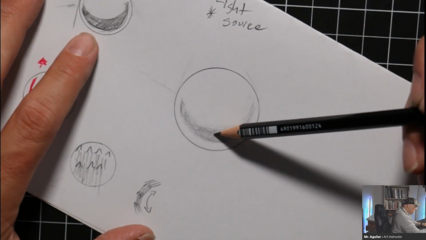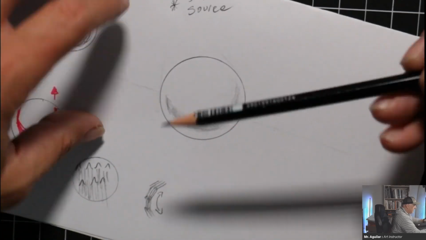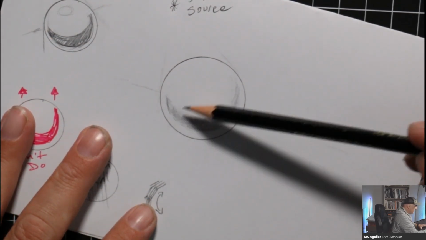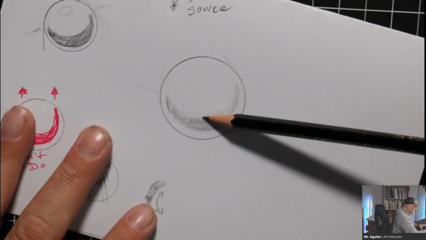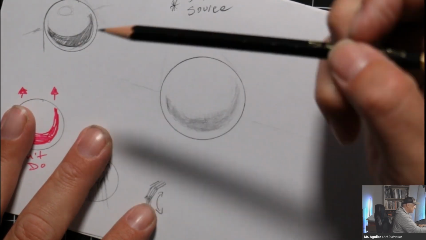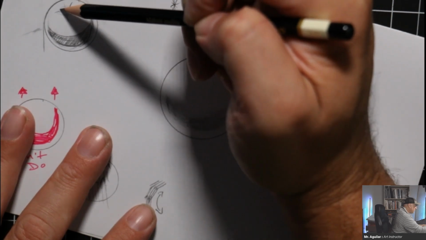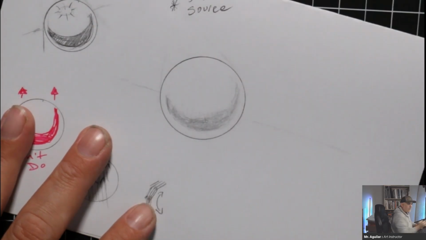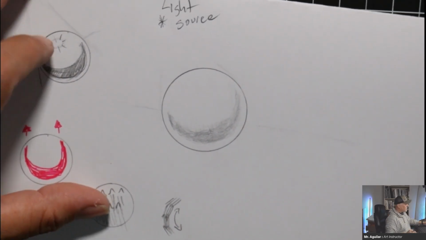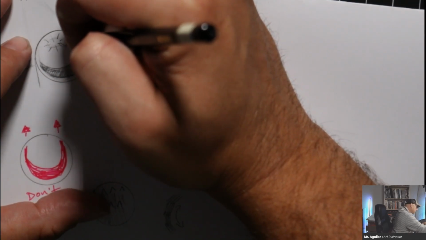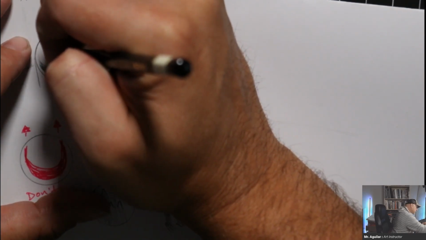So I'm going to start creating my map, and my map is basically going to go to my light source. So I want to work in all directions into my sphere. So my lines have to travel this way.